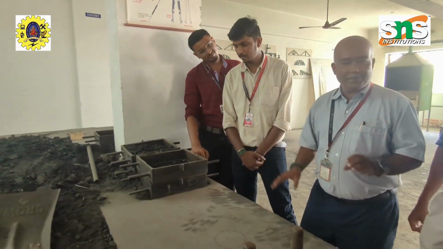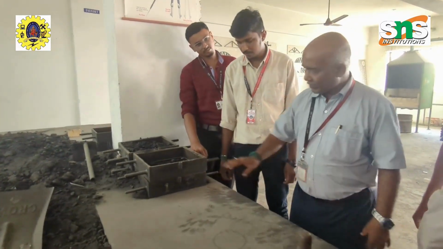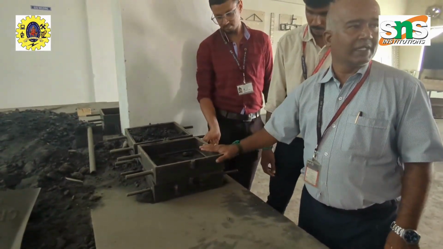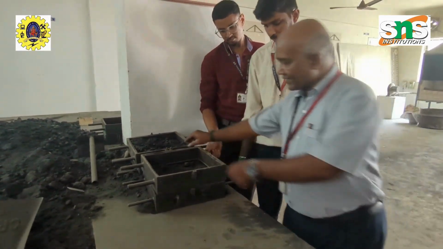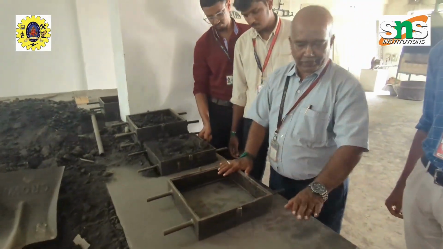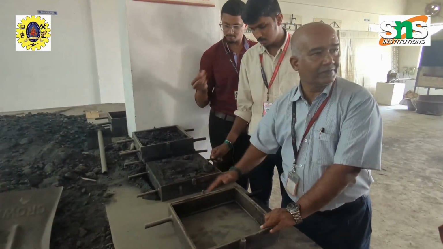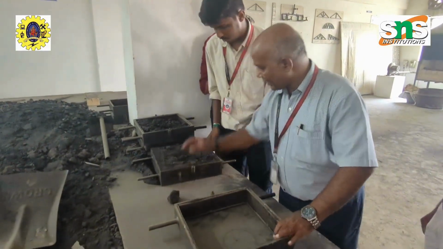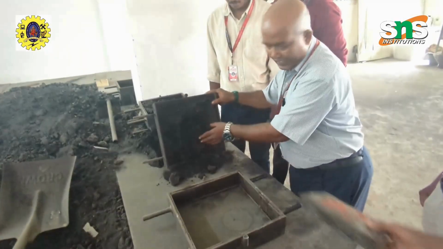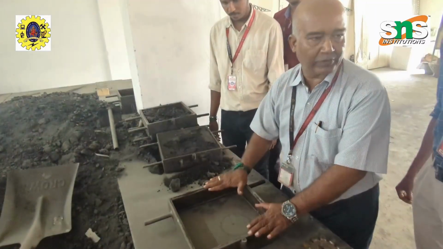Yes, sir. So before we enter the subject, we learn about the tools. There will be two boxes. The bottom one is the drag box, the upper one is the cope box. First of all, we keep the drag box upside down, so that it will be tilted here. Imagine this as the drag box.